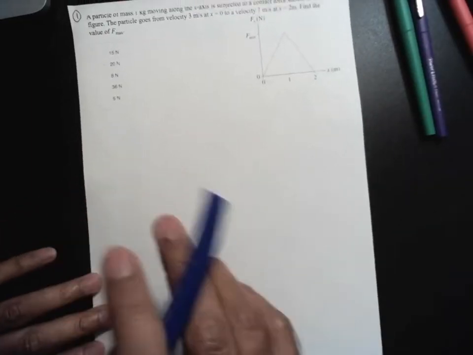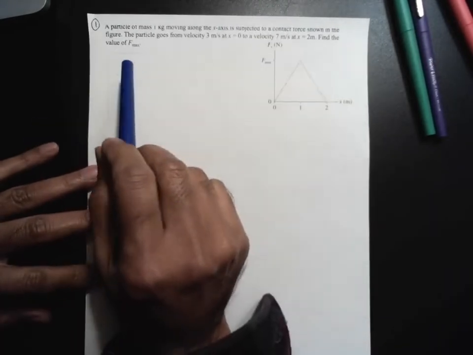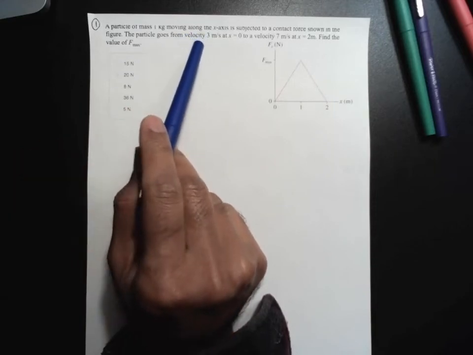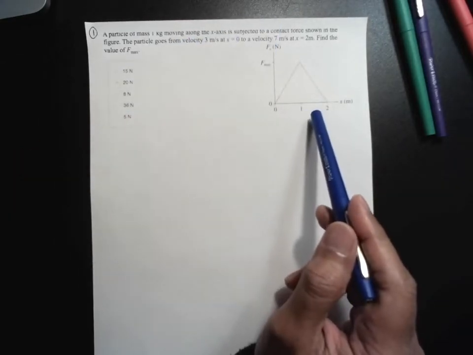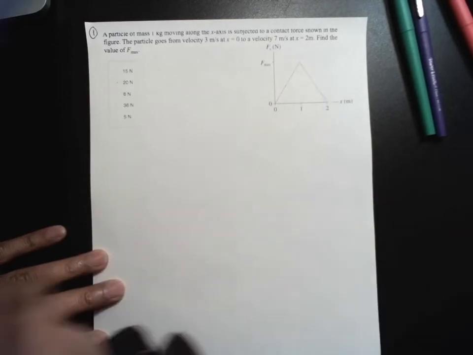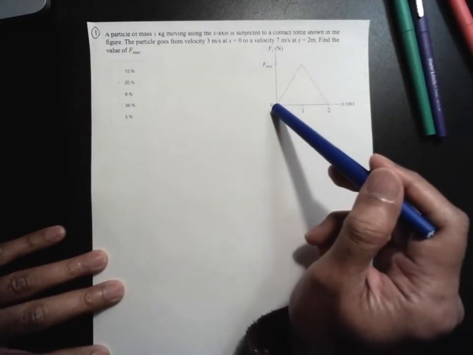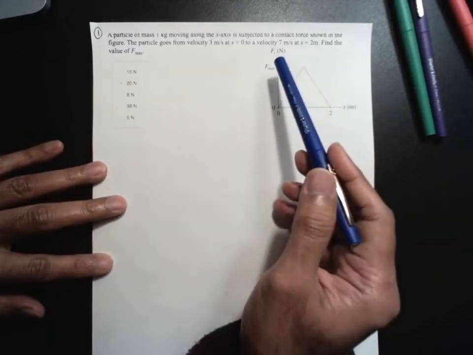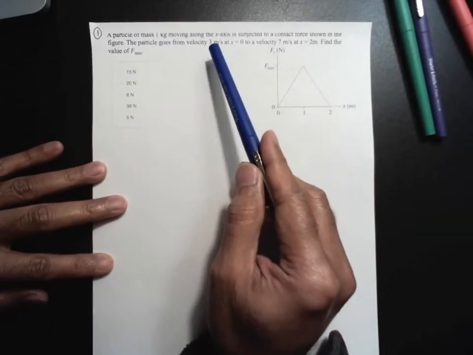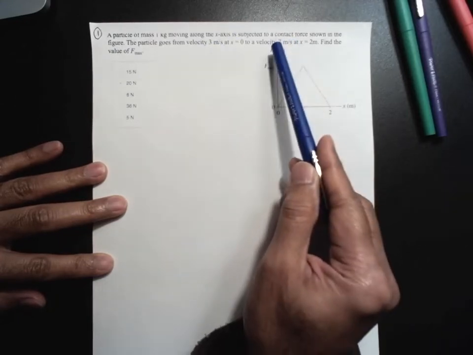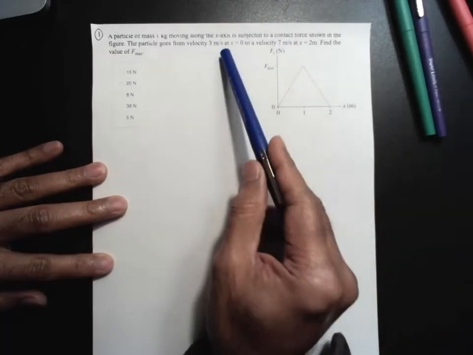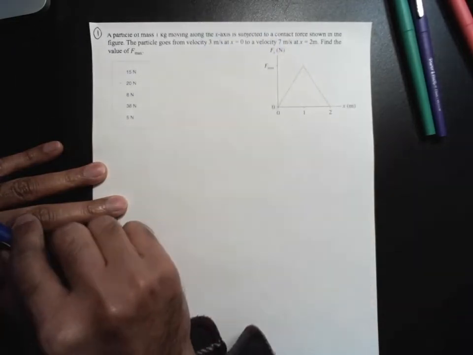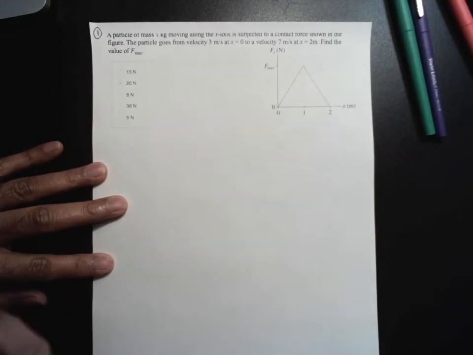So the first problem in the exam was about this particle of mass 1 kilogram moving along the x-axis, subjected to a contact force, which is shown in the figure. It goes from 0 up to a certain value and back down. As a consequence of this force, the particle speeds up from 3 meters per second to 7 meters per second. And they've told us the locations for these speeds. So the question is, find the value of F max.